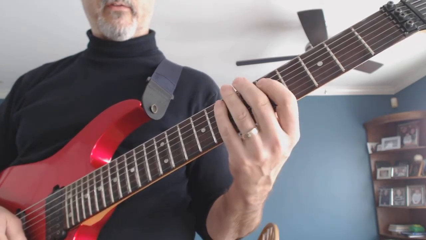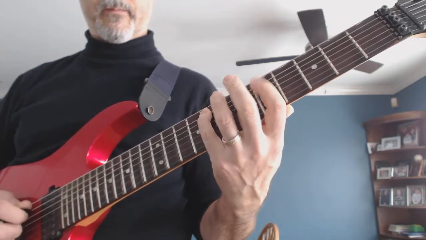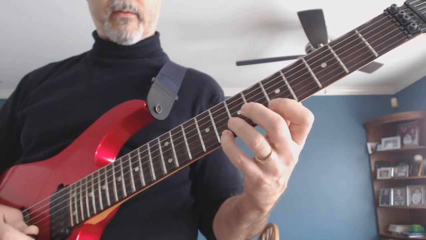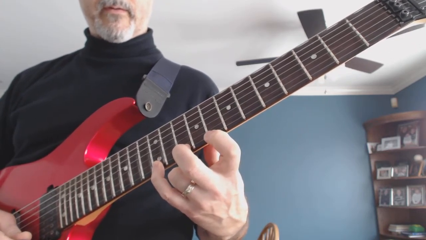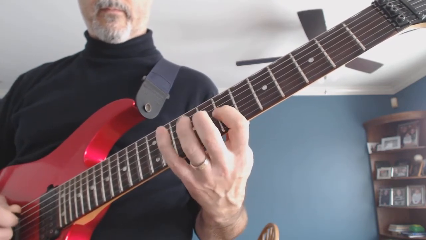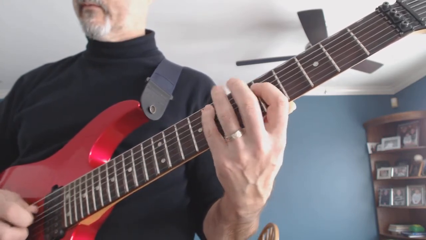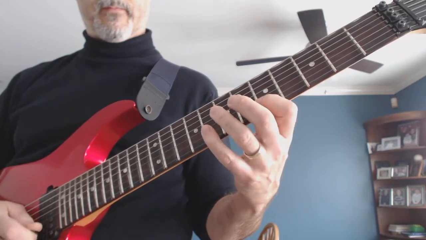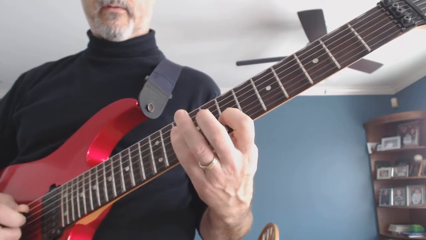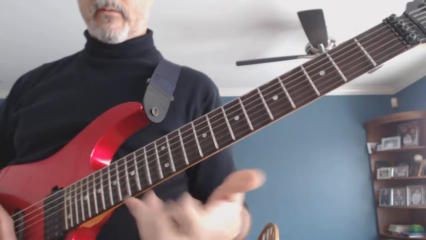Alright, so all together slowly going up in pattern 1, sliding into Locrian, and then coming back. Big slide there, right? Big stretch ready to go at the 8th fret. Alright, let's try it again. Big stretch now. I'm just coming right back in Locrian. And again, you can go around and around and around.